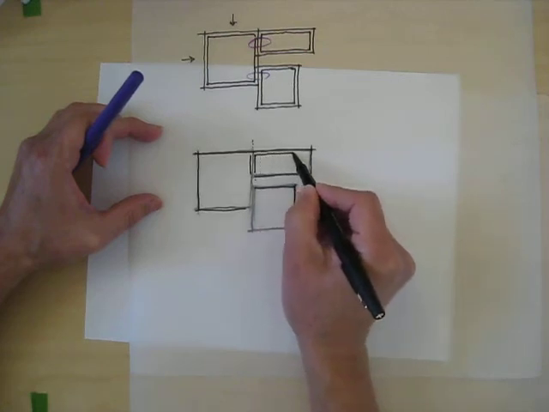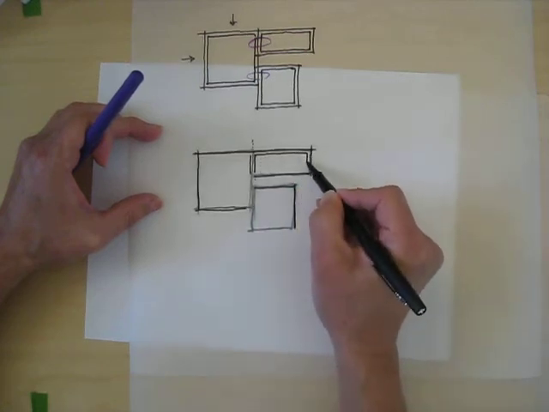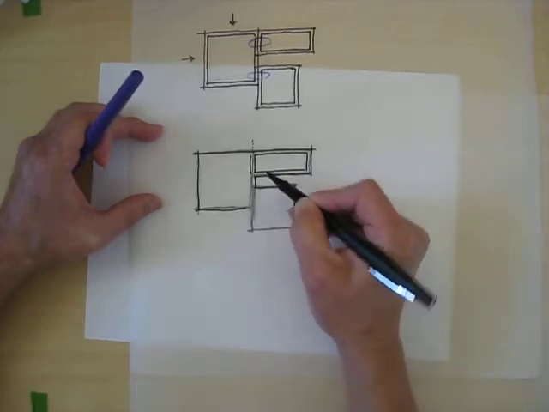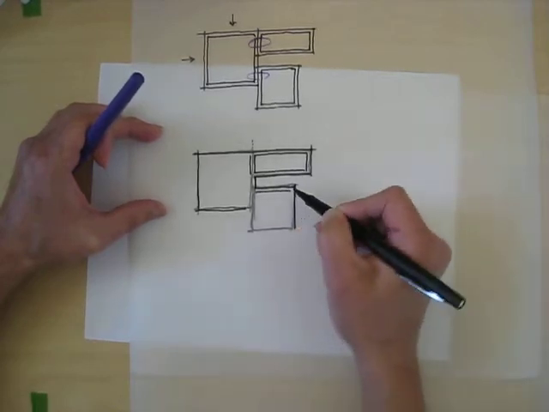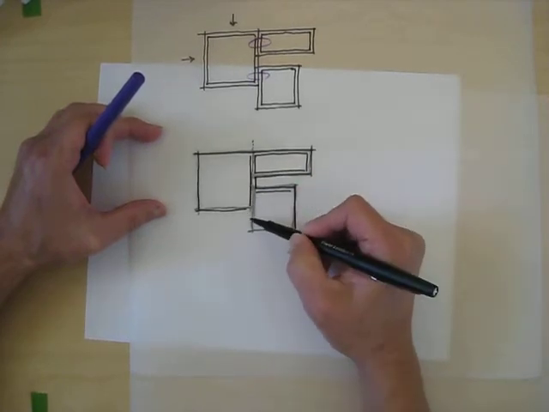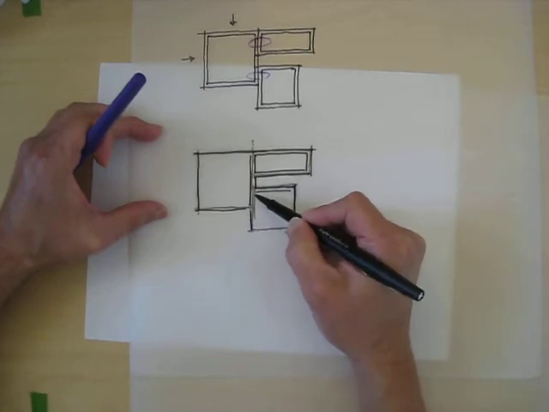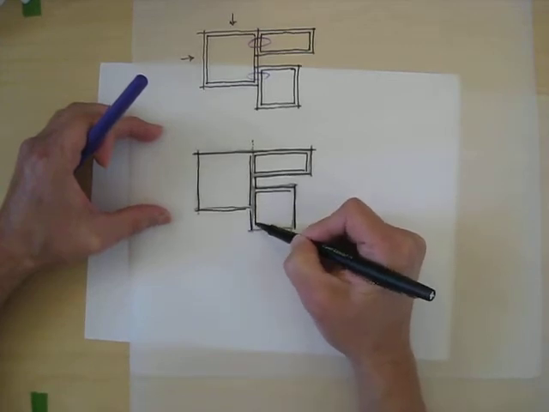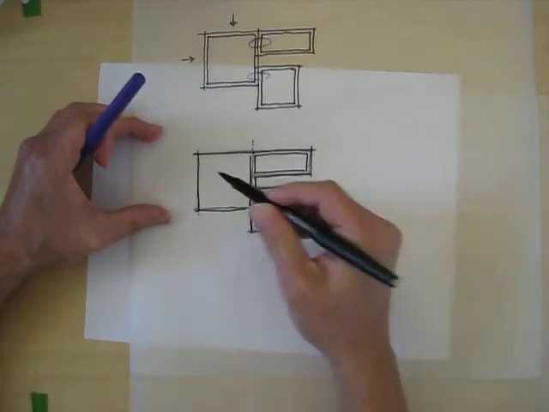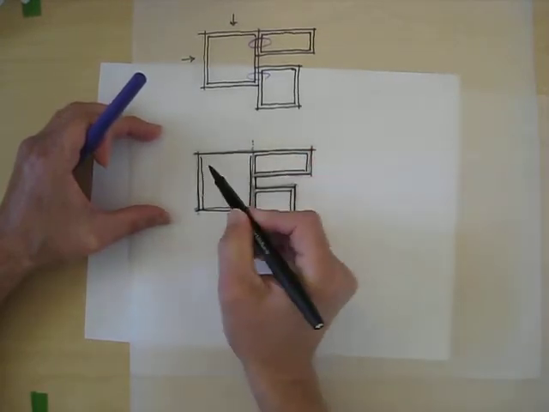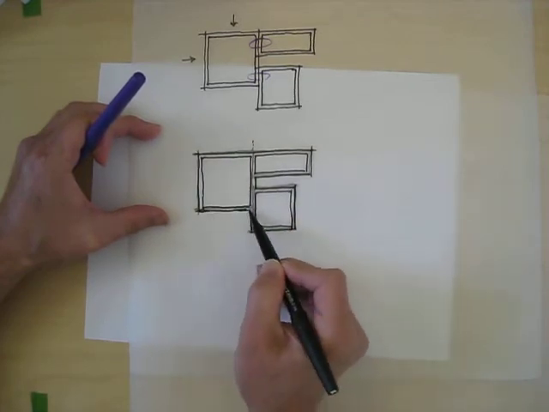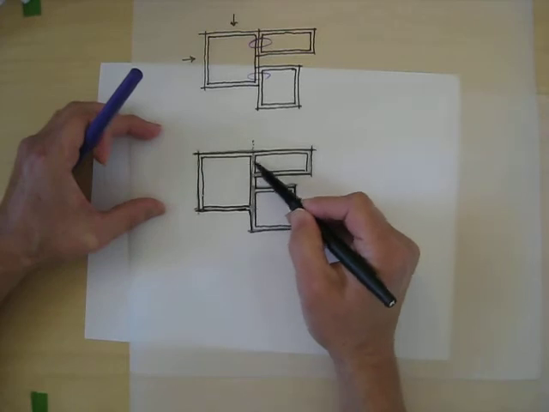The outside wall will still remain in its 5-inch original thickness, but now we have these walls that are split, so that the thickness is shared.